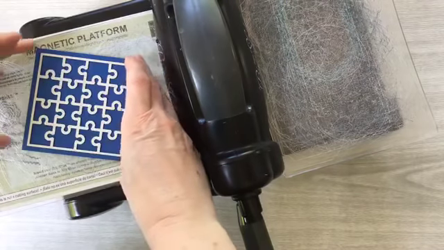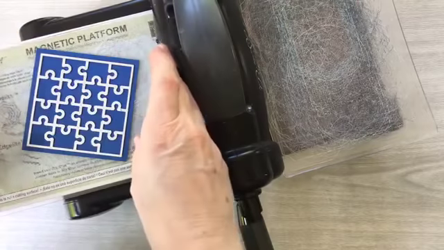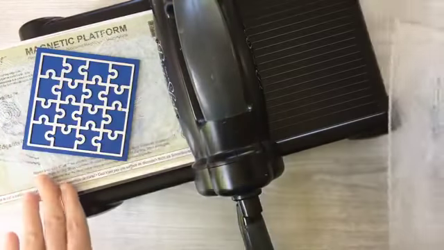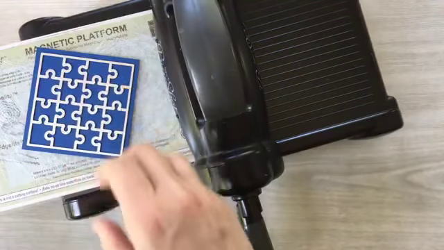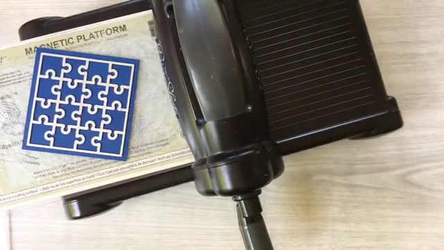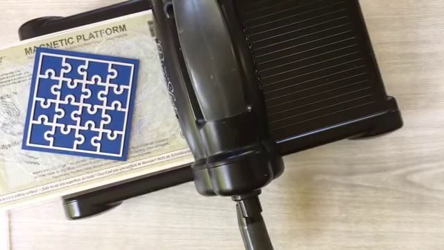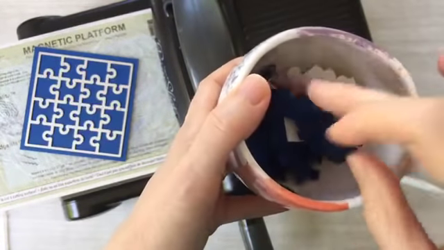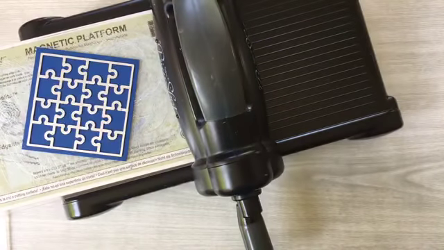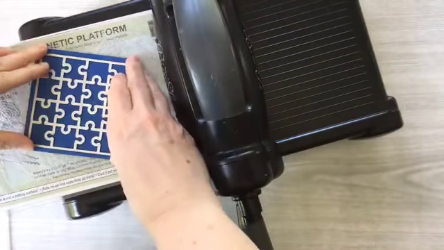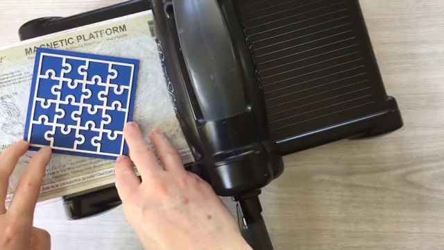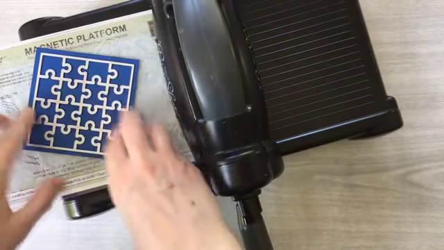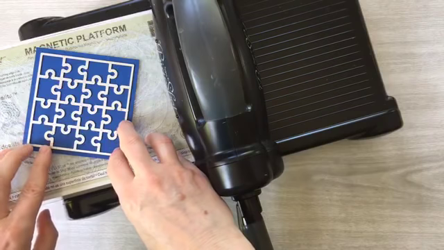I know it seems kind of weird that I'm cutting a bunch of puzzle pieces that I'm not going to use, but guess what? You could keep these puzzle pieces and use them for a future project. In fact, I've got a little mug right here that is full of extra puzzle pieces that I've cut that I haven't used yet. And you might think, oh my gosh, Brenda, how the heck are you going to puzzle those back together if they're all the same color?